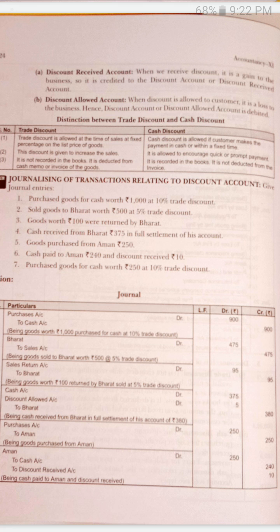So in this, the balance is 475. The balance amount is 500, and in this value of 500, 475 is the net value.